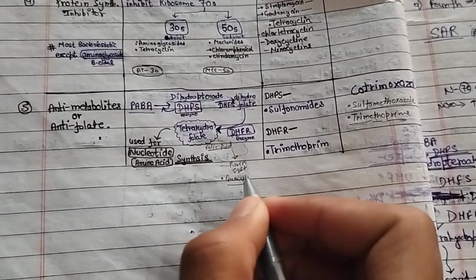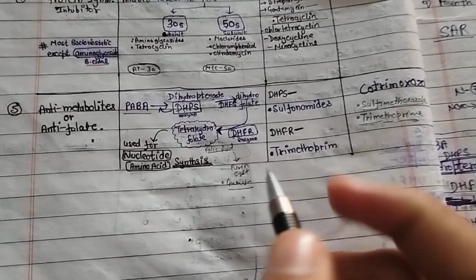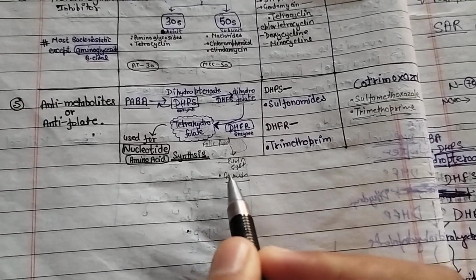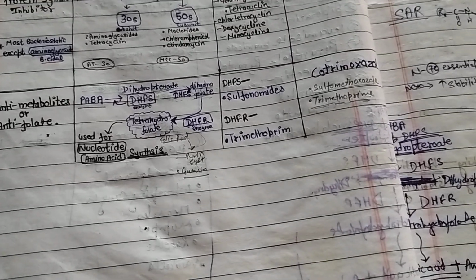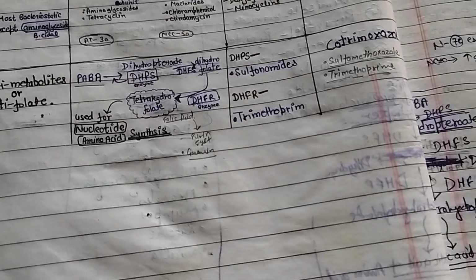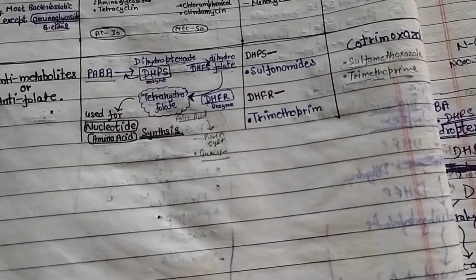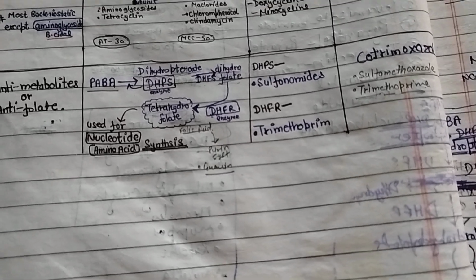nucleotide and amino acid synthesis and all DNA synthesis, because the basic thing is DNA synthesis. If DNA is not synthesized, then it cannot be converted into RNA, and then it can't be decoded into amino acids and can't make any protein, right? Hope you got this process.